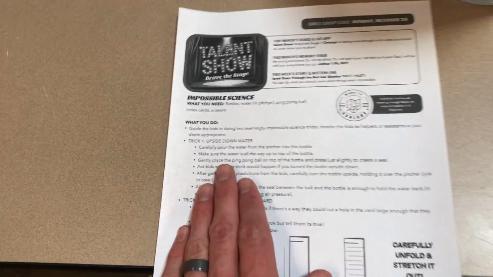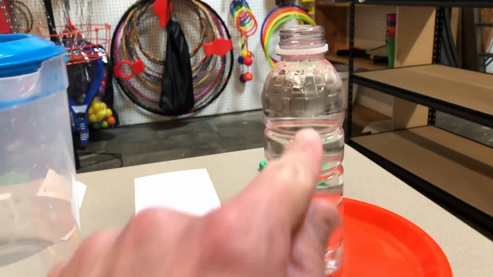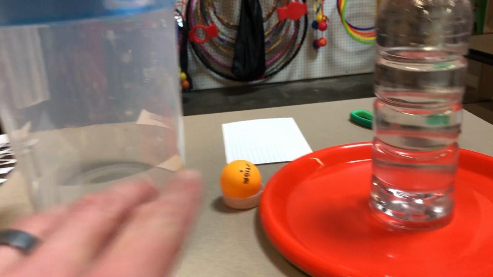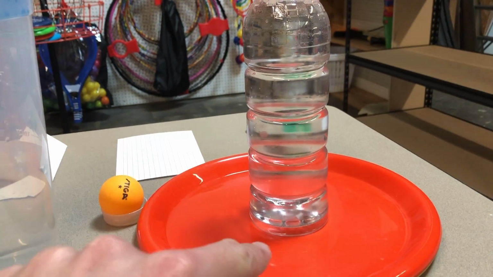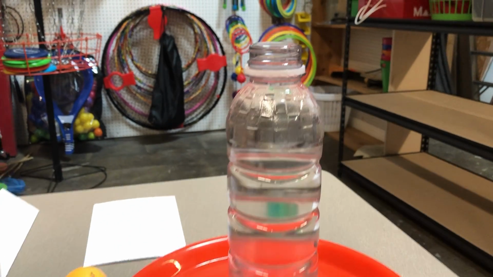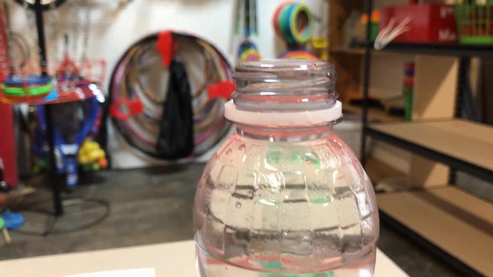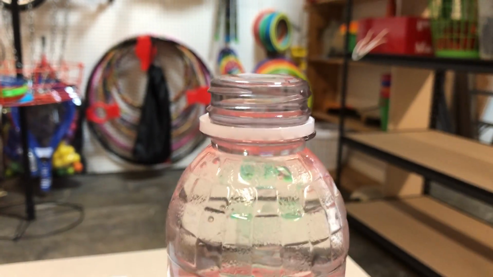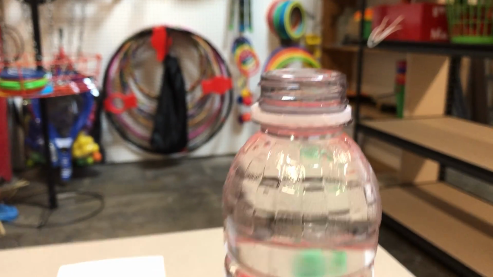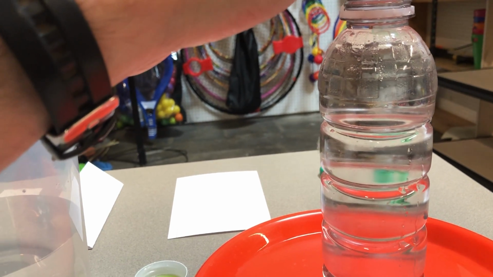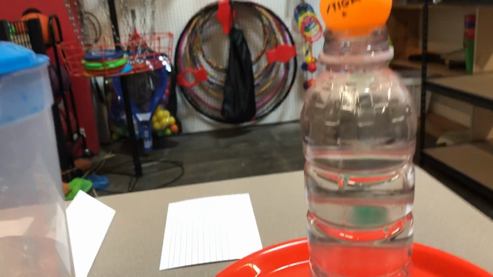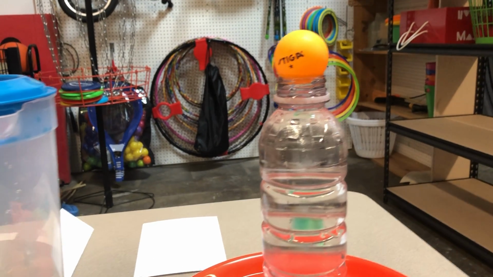So the first activity is the upside down water trick. You're gonna take a bottle right here. You have a ping pong ball, and then you have a pitcher of water. Start by putting your bottle on a plate just to catch any overflow. I've already poured the water in here, and you want to get it right up to the top. Try to get as much water in there as you can, and then take your ping pong ball, gently place it on top, and just touch it down, and it's sitting up there.